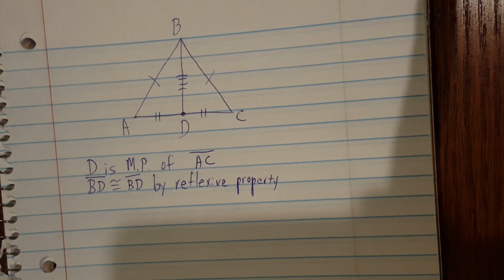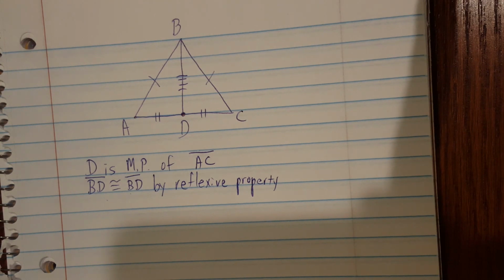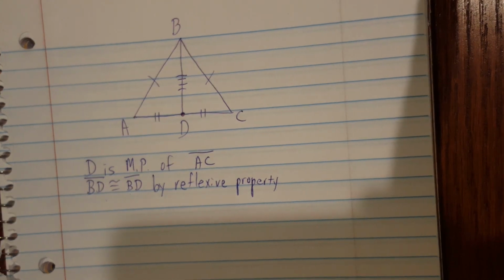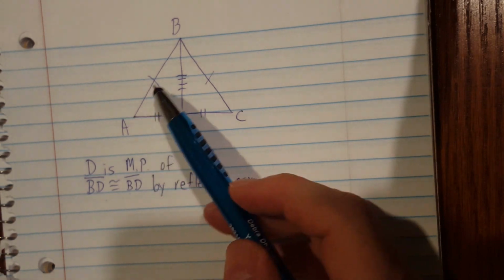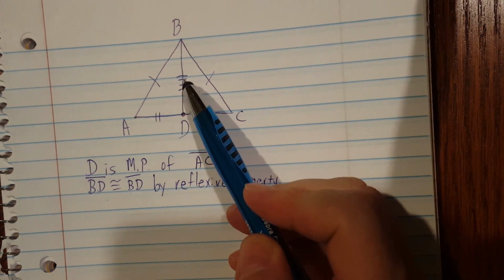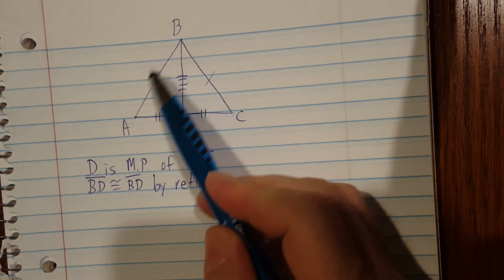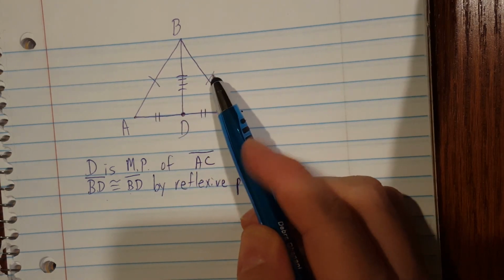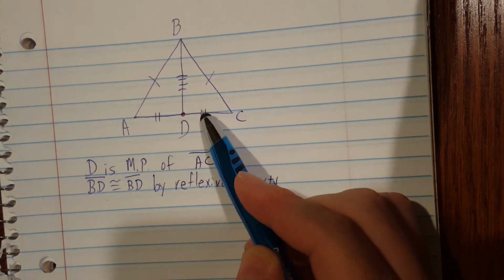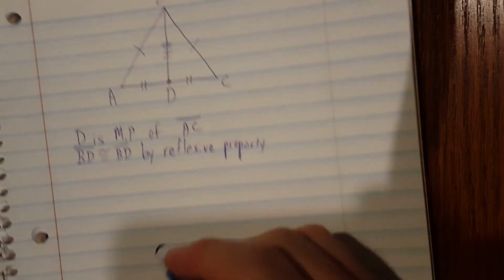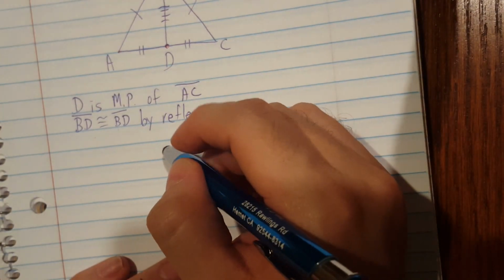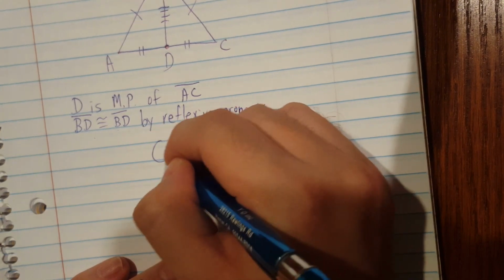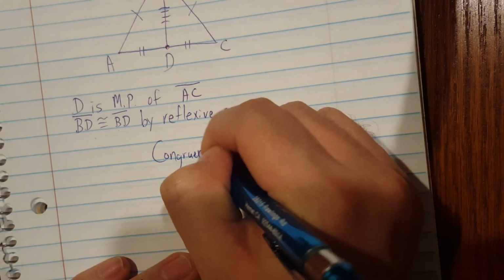It doesn't really matter. Okay, so now that I have that done, I'm just going to look at this, and obviously you can see that I can go side, side, side. I stayed within one triangle, so that's good. Can I do the exact same thing on the other triangle? Side, side, side. Yes, I can. So that means these two triangles are congruent by side, side, side.